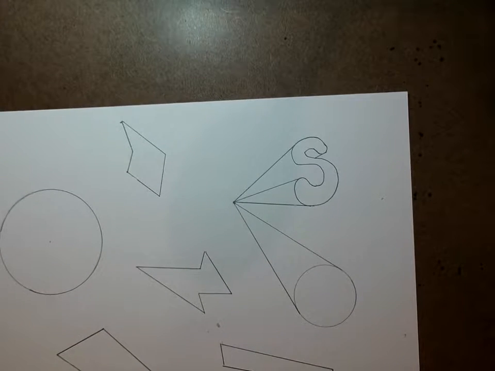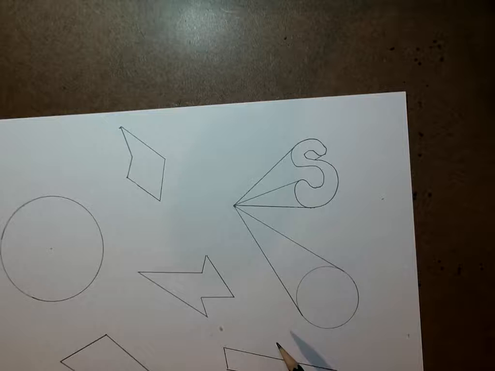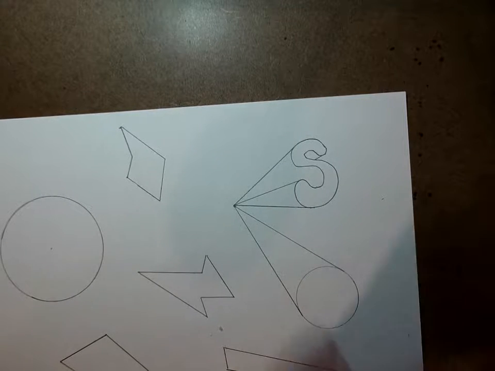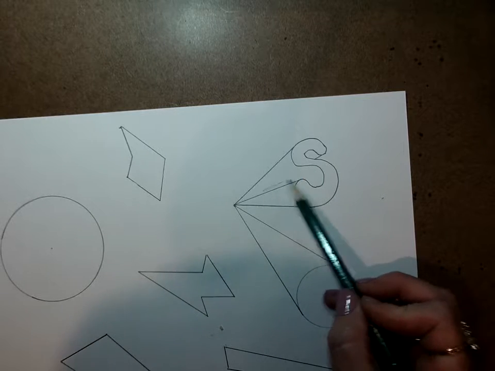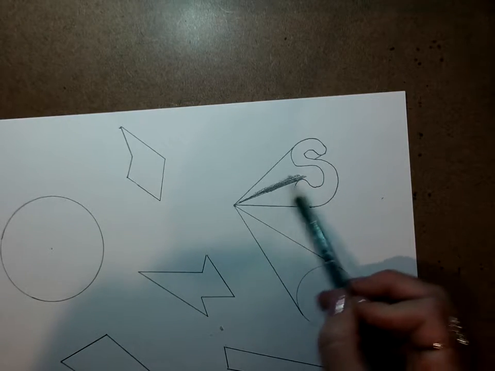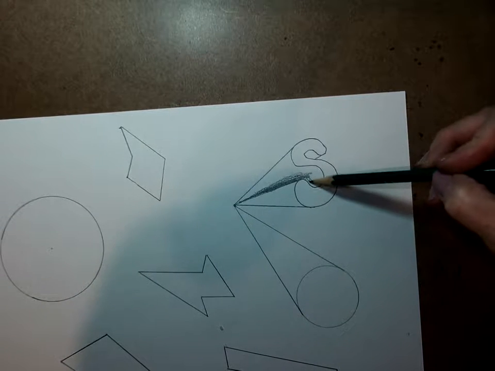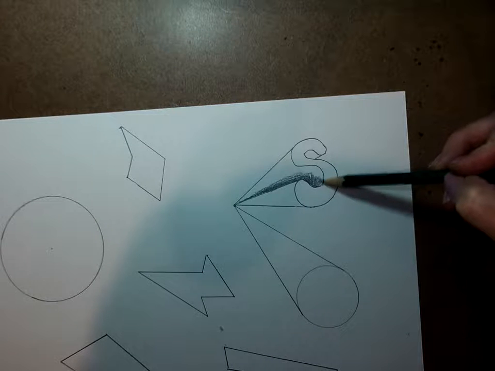So the thing about this, just like the scroll, is it's going to give the illusion of something flying out. Right now it's flat, but when you come back in with the shading that you're learning, I want this dark because it's on the inside.